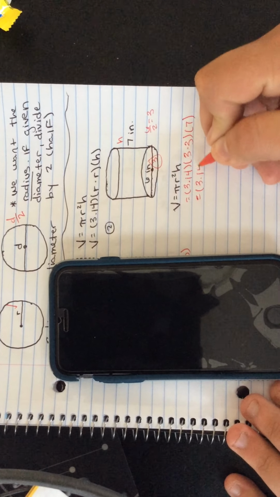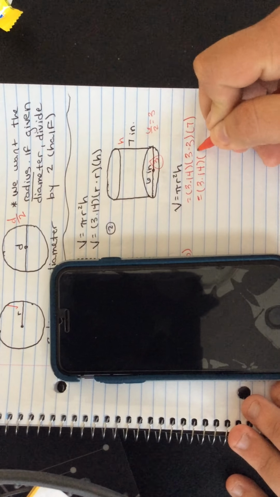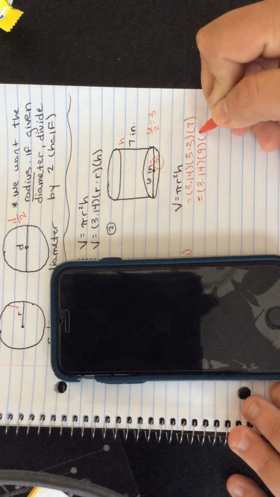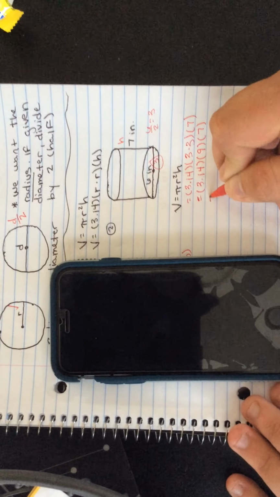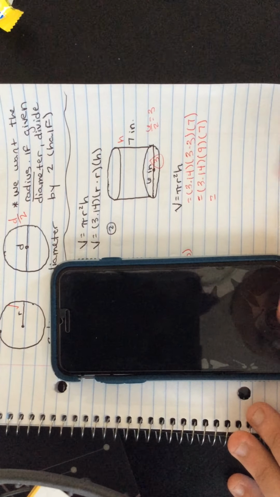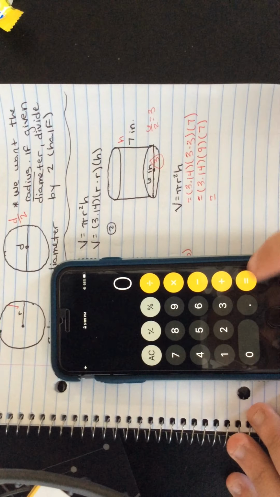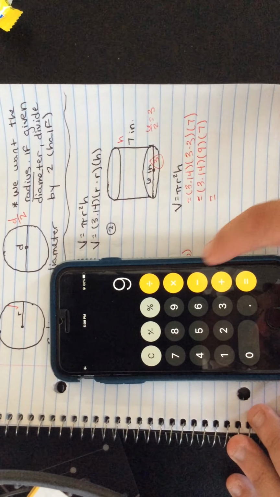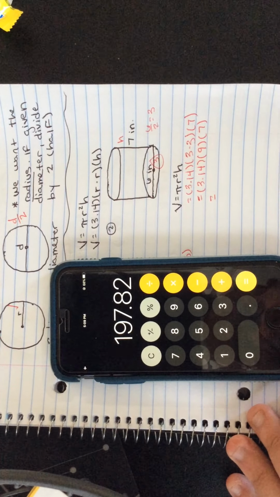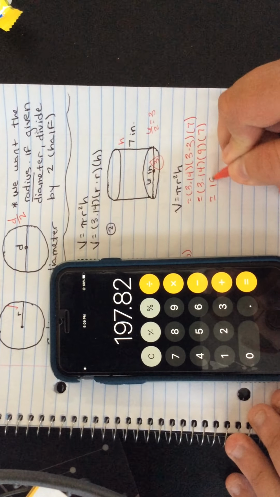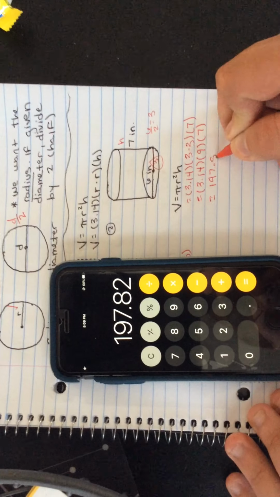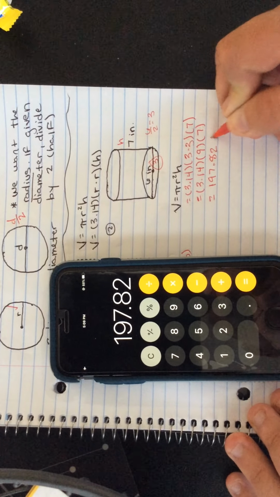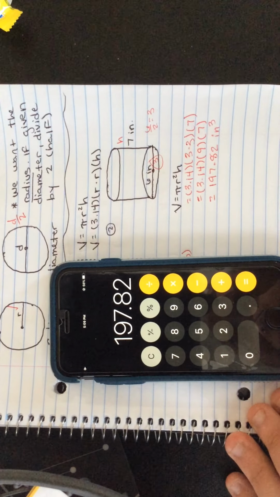That way we're not typing as much into the calculator and we don't have as much room for mistakes. So 3 times 3 is 9. So that is what we want to put in the calculator right there. So 3.14 times 9 times 7 equals 197.82, and then we're dealing with inches cubed.